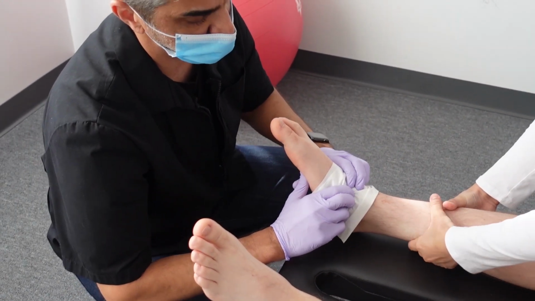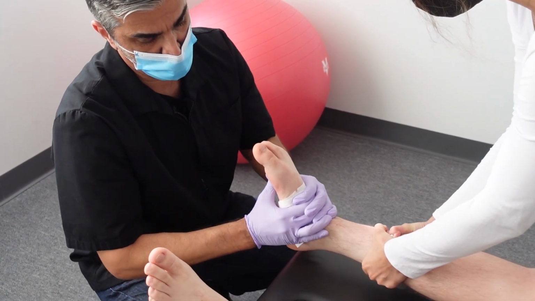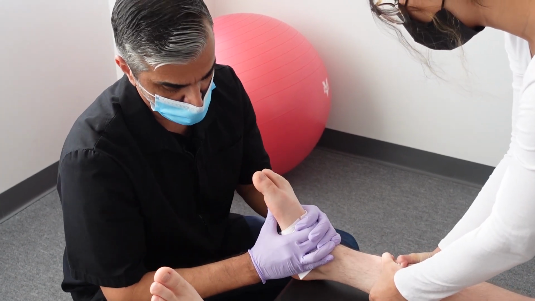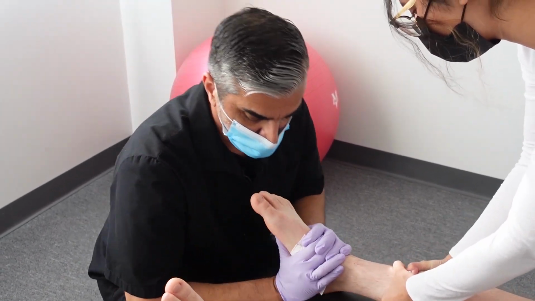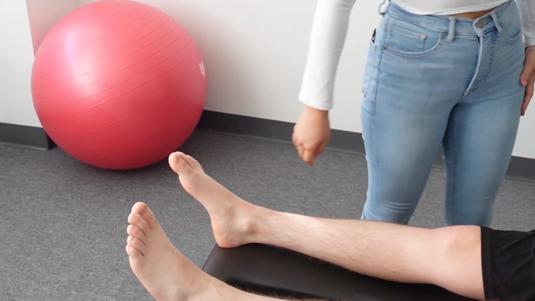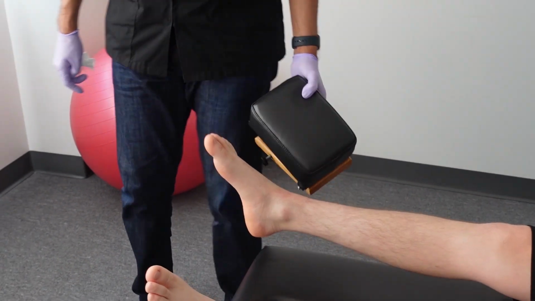So we're doing a talus, AS talus, medial tilt. Raise up. Relax it down. Raise up. One more time. Up. That thing is a board. Let's use the board. Let's try the board. Raise the right leg, please.